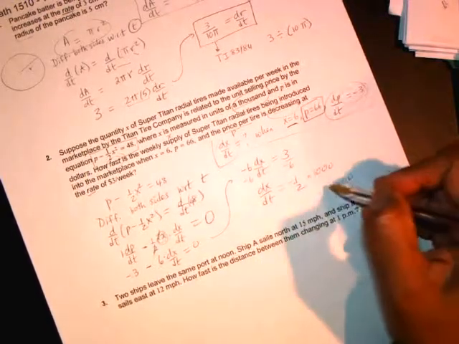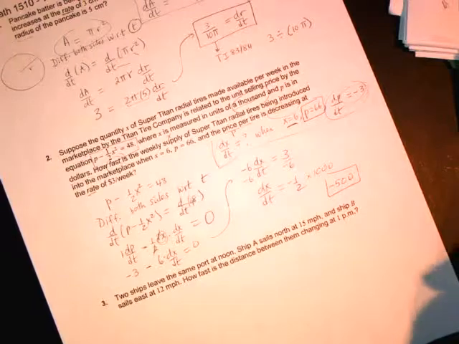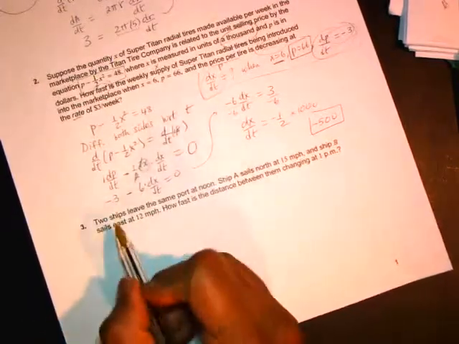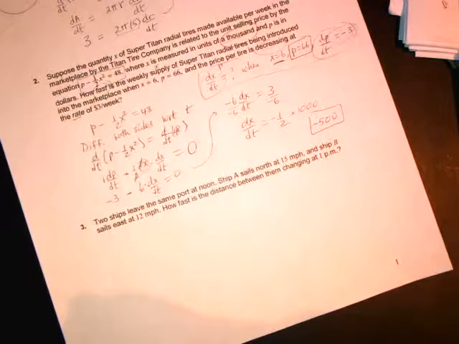When you took the derivative, there was still an x left behind. Now there's a homework question just like this. Make sure you check the worksheet when you're doing it. And this brings us to the last question for this section and this chapter. Two ships leave the same port at noon. So let's say the port is here. They leave at noon.